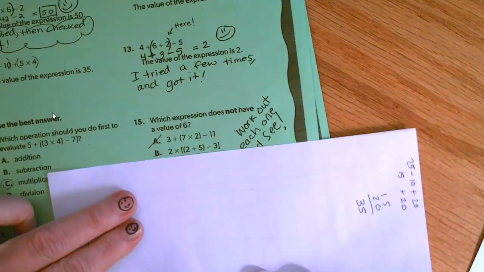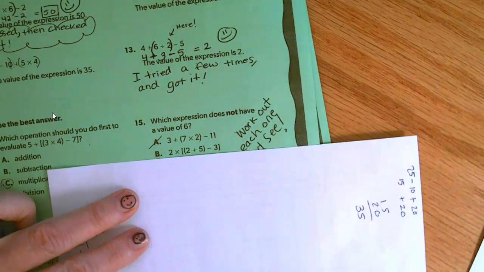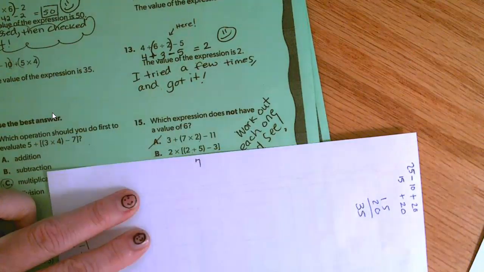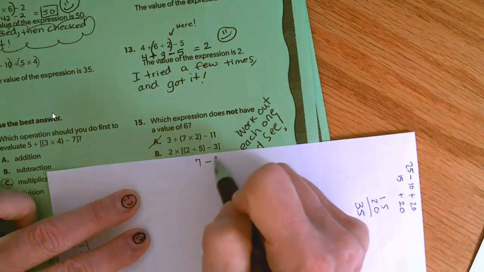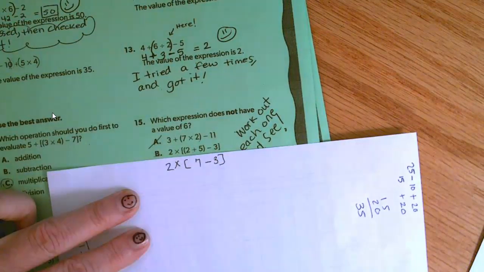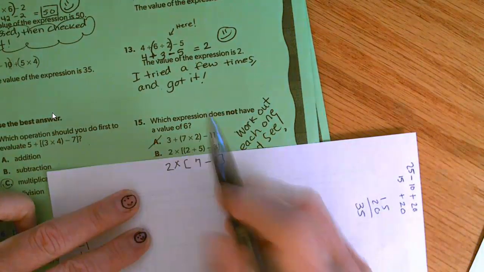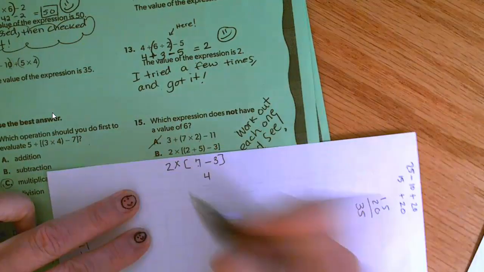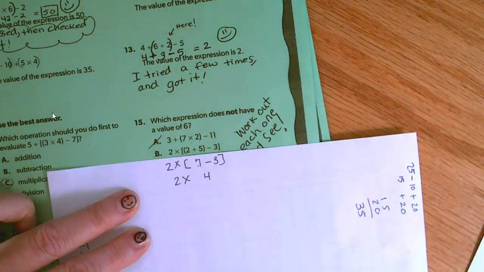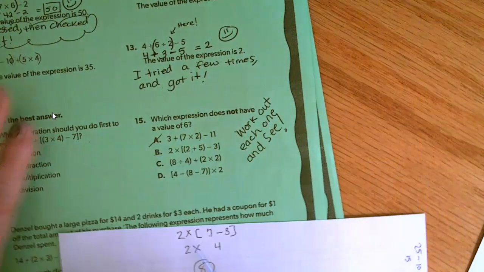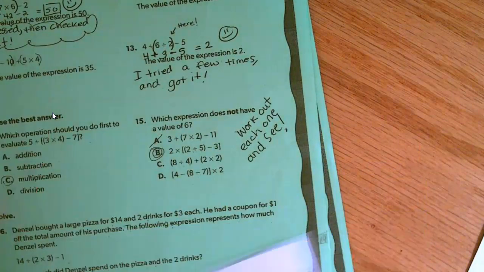For B, I have two sets of grouping symbols. I'm going to do what's in the parentheses first. 2 plus 5 is 7. Then I'm going to bring down my operation and my 3 and then put those brackets. And then my other operation to the left and then 2 times. I do what's in the brackets. 7 minus 3 is 4. And now I bring down my other number and operation, and 2 times 4 is 8. Well, 8 does not equal 6, so I know that this is going to be the correct answer.